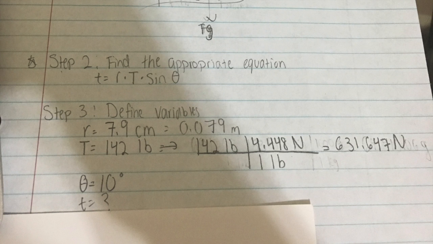Step 3. Define the variables. For the R value, we can put the distance of the iPhone 6 Plus from the edge to the center to be about 7.9 centimeters or 0.079 meters. The tension, according to Levi Jeans, is said to be about 142 pounds, which is about 632 newtons. And the angle of the jeans can be estimated to be about 10 degrees.